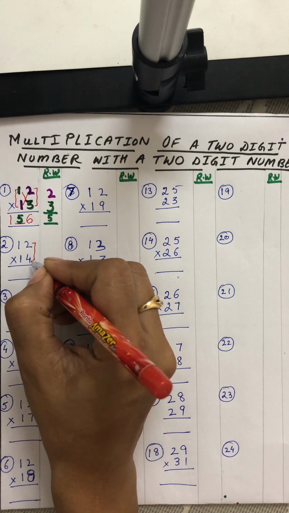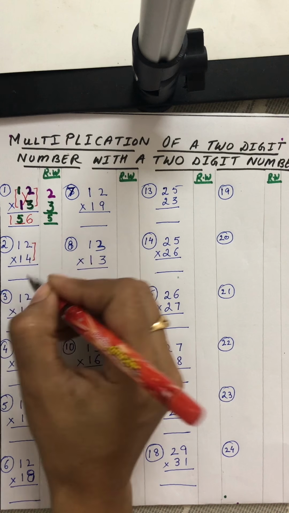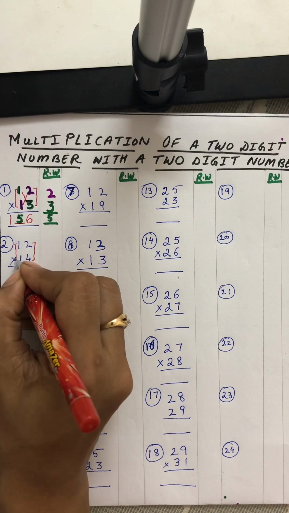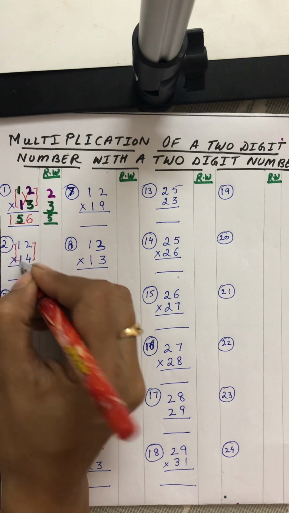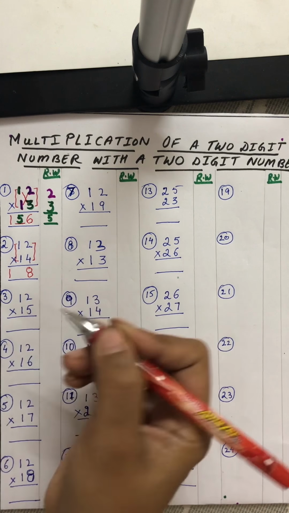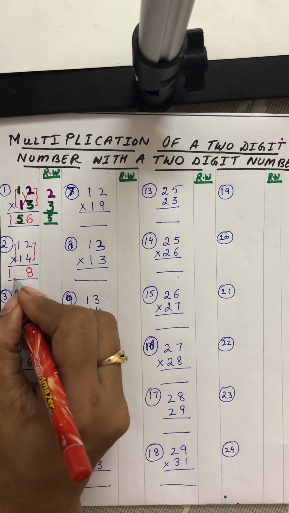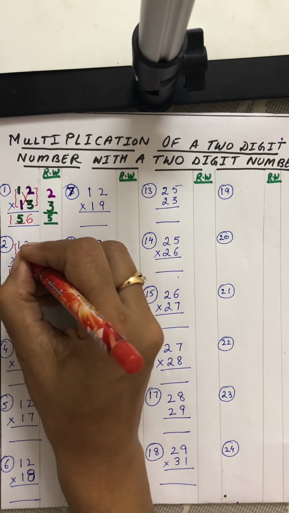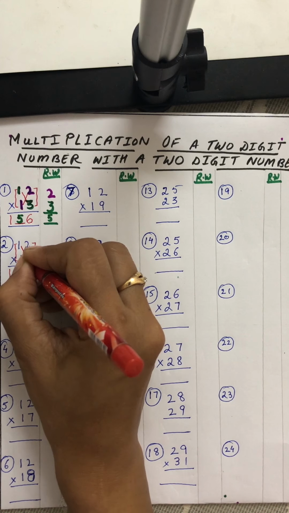Second example, 12 multiplied by 14. Multiply the right hand side digits. 4 into 2, 8. Write the answer here. Left hand side multiplication of digits. 1 into 1 gives me 1. I have left a space in between which is to be filled now. And how do we fill it up? We multiply them in cross.